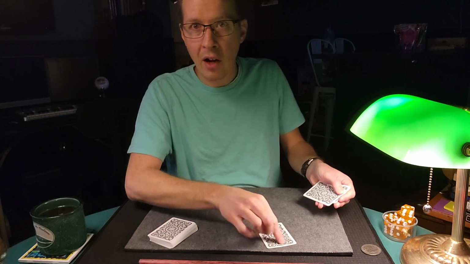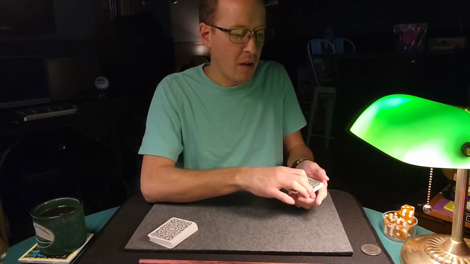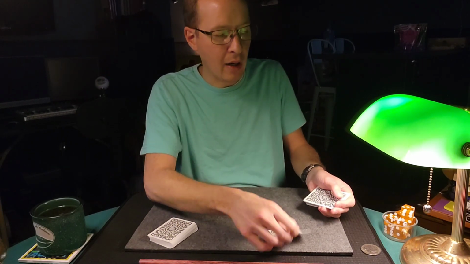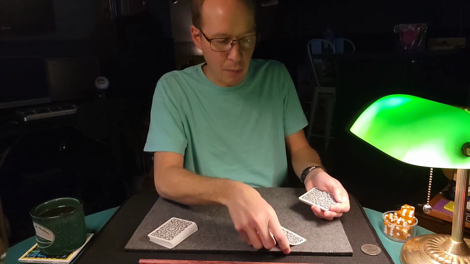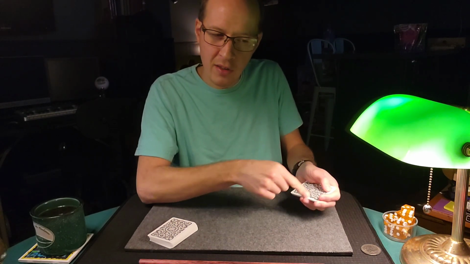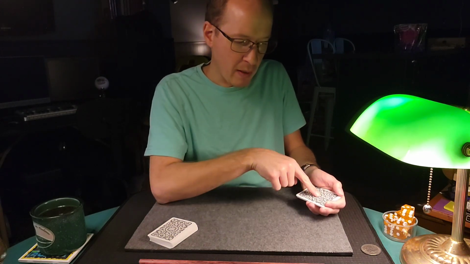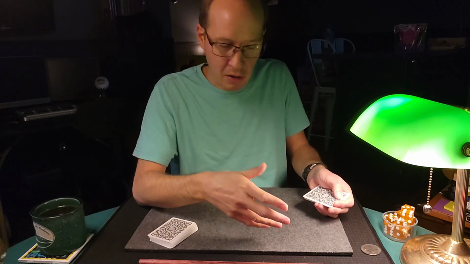And when I set it down, I put my finger on it. And this kind of creates the illusion of doing this kind of motion, like you're sliding the card off with your finger to the table. It just adds a little bit more of a convincing kind of arrangement here, a convincing kind of contact that is not actually present.